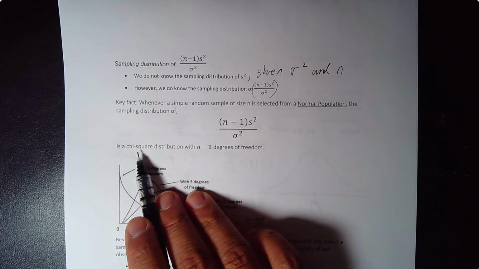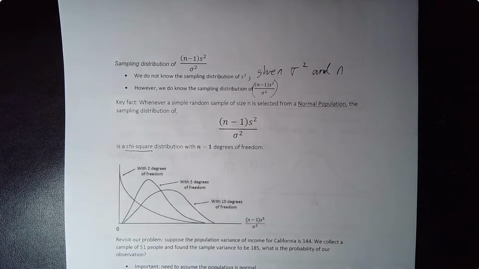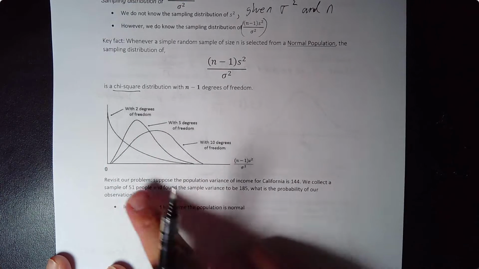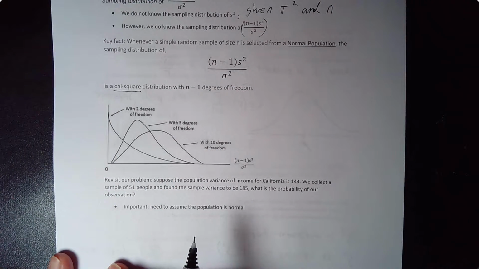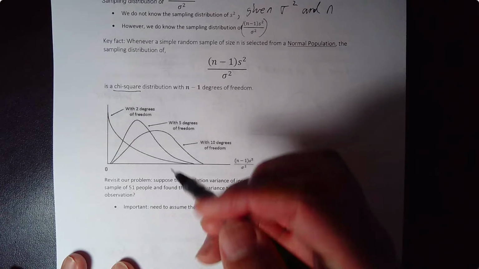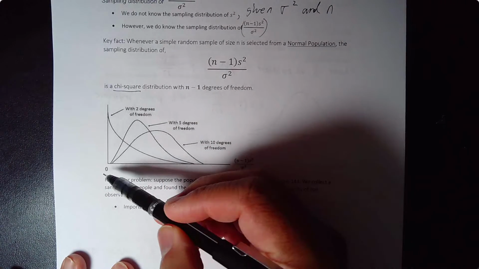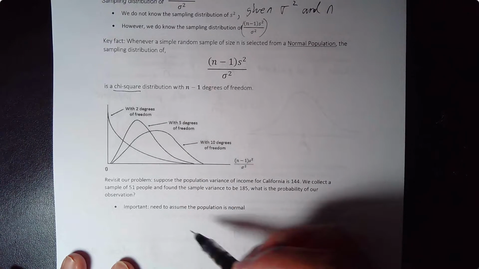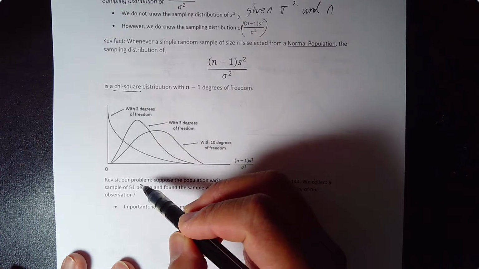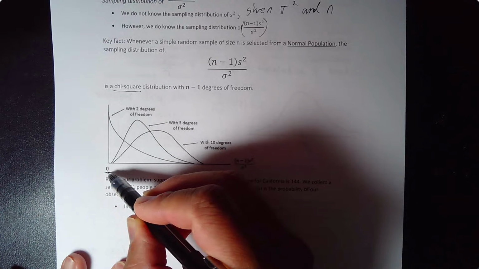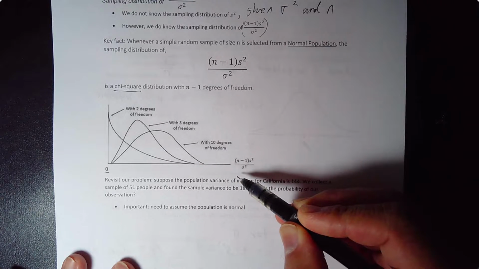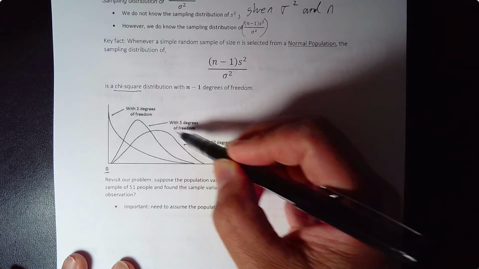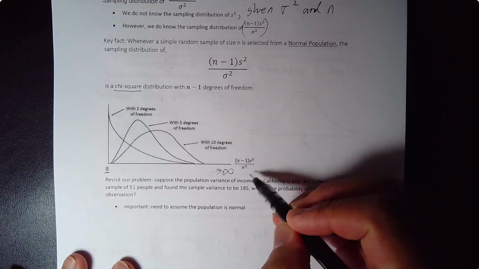A chi-square distribution, so this is something new. We have never seen this before in this class, but a chi-square distribution has this kind of shape. Think of it like a t distribution, because it depends on the degrees of freedom, and as the degrees of freedom increase, this curve gets dragged out and looks more and more like a normal distribution. One unique thing about a chi-square distribution, and keep in mind, it starts at 0. So a chi-square distribution is only positive. It starts at 0 and goes this way to infinity. And here is how this is distributed.